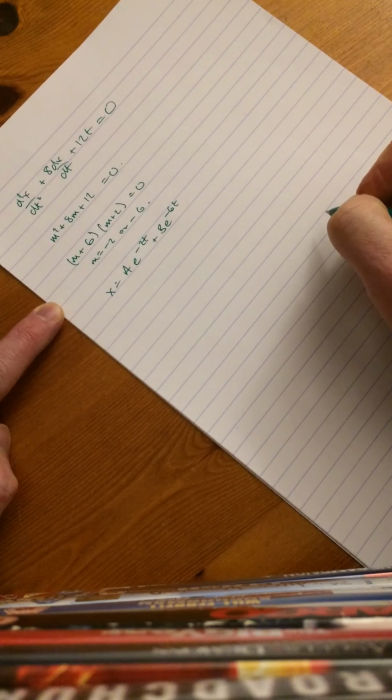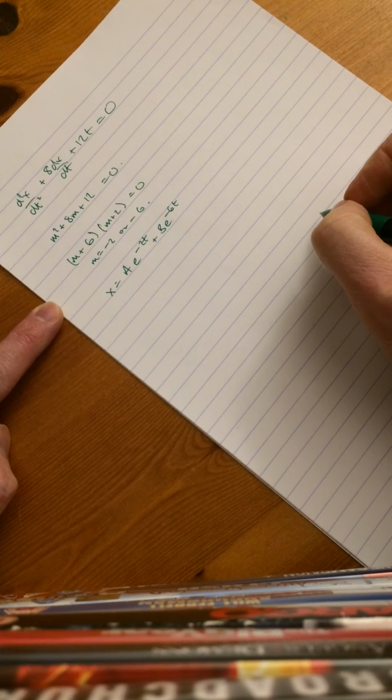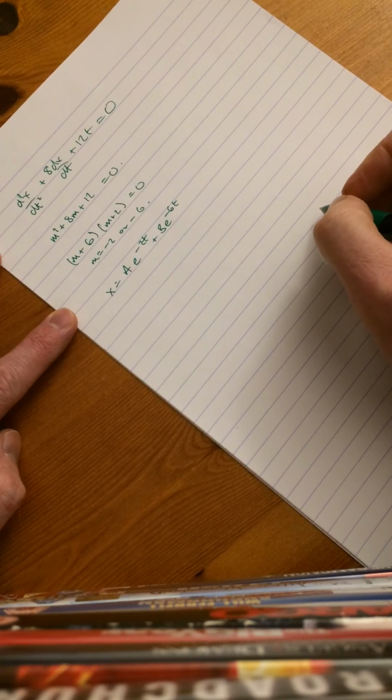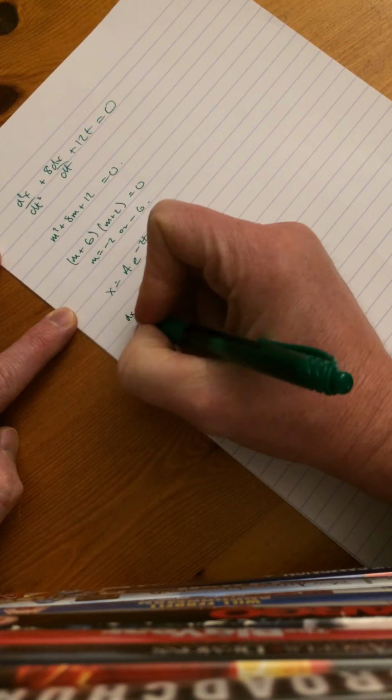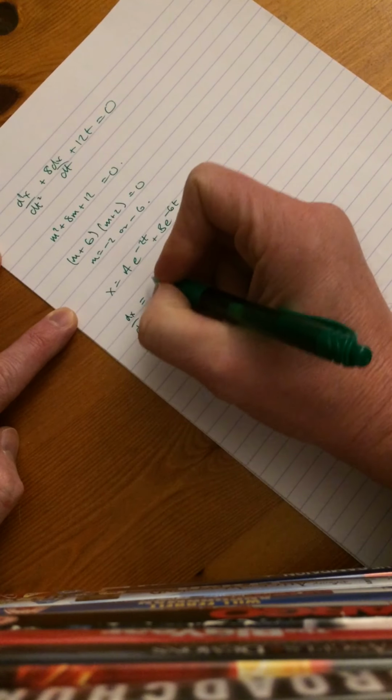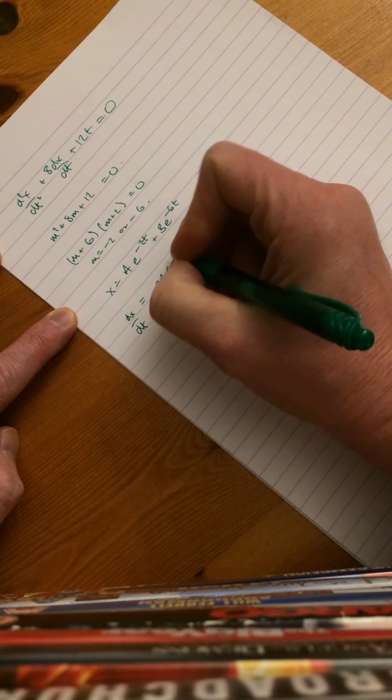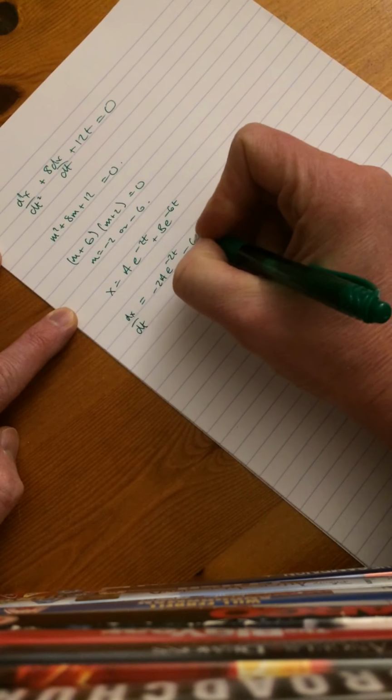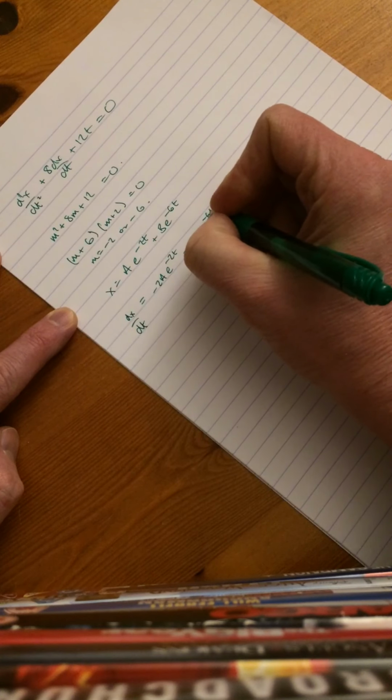Came out nice. Then when t is 0, P is at rest at the point where x equals 4. I want dx/dt then, because it's at rest, we know that. So dx/dt equals minus 2A e to the minus 2t minus 6B e to the minus 6t.